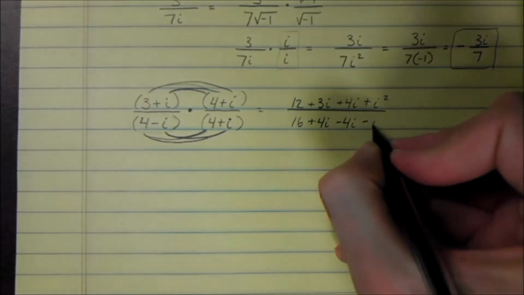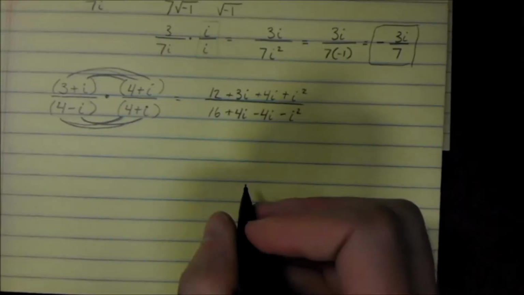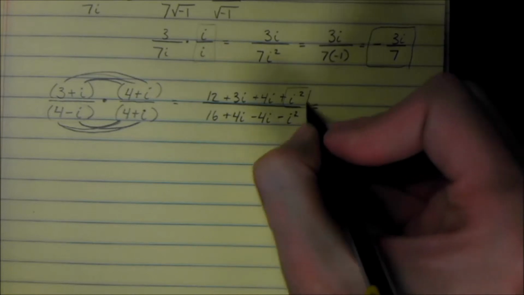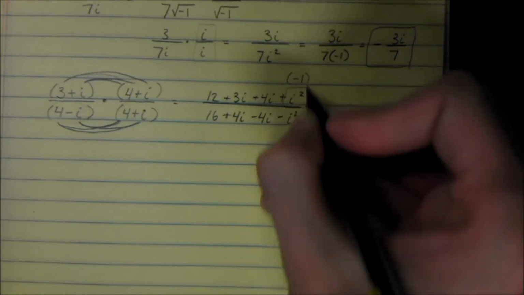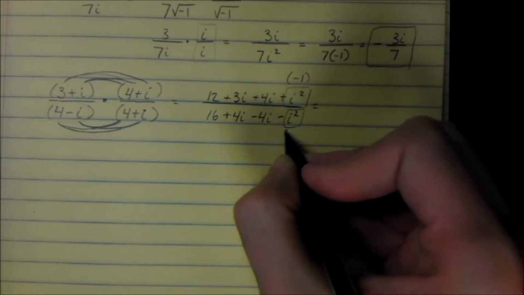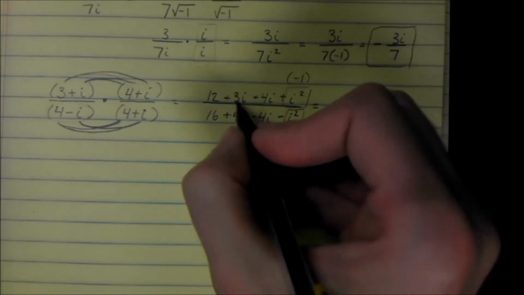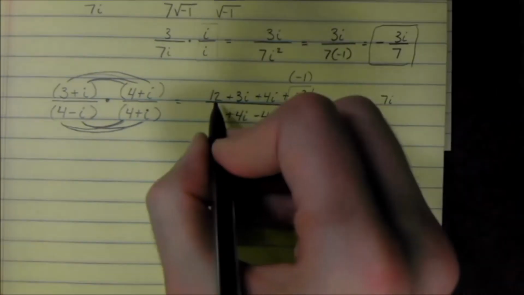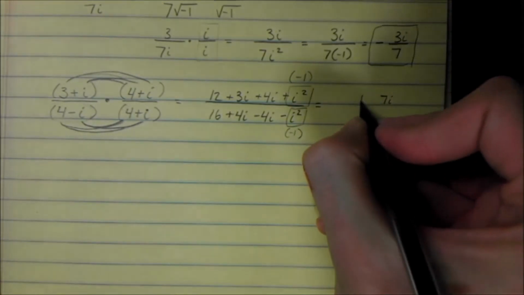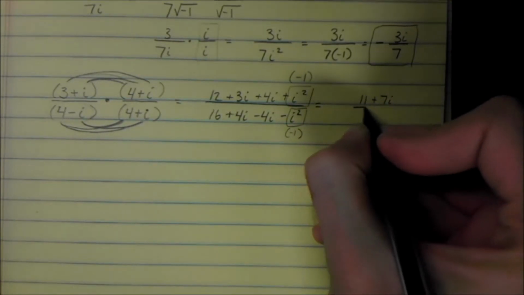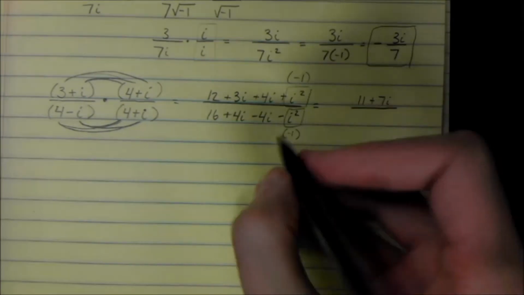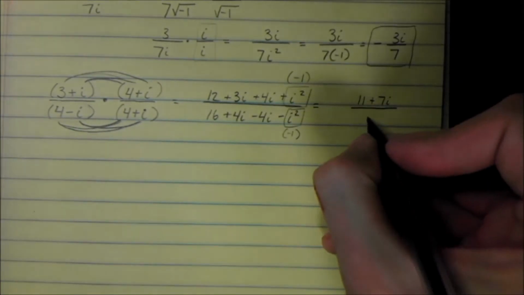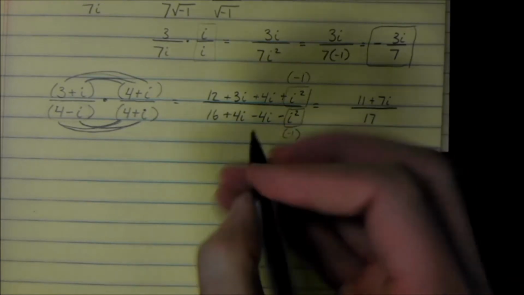Negative i and i is negative i squared. And then we're going to try to simplify this down. So, again, remember that all those i squareds, those were -1s. So, 3i and 4i would be 7i. 12 minus 1 would be 11. On the bottom, 16 minus a -1 would be 16 plus 1, which is 17.